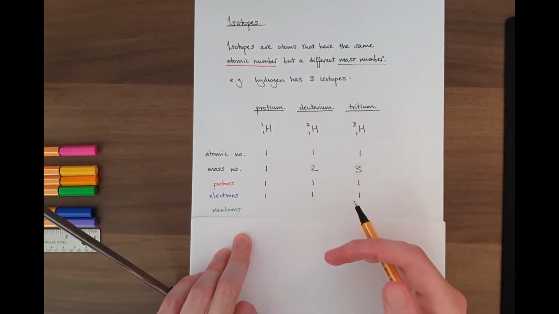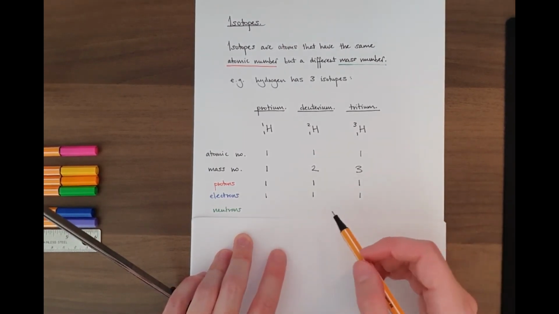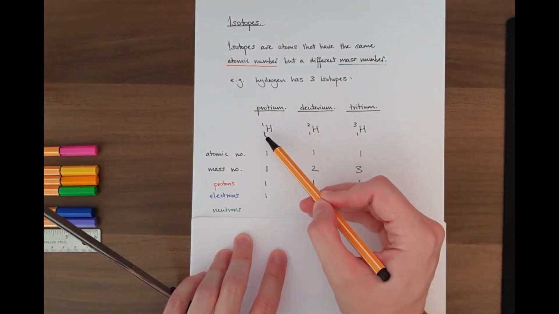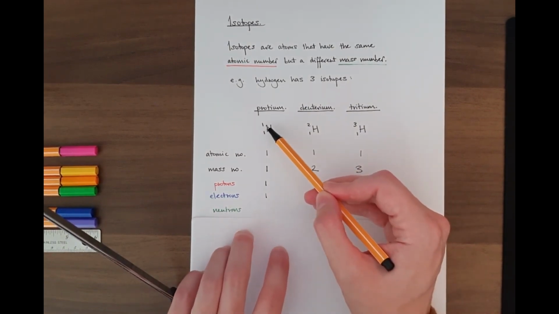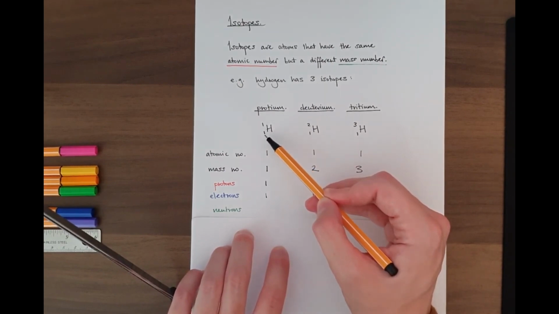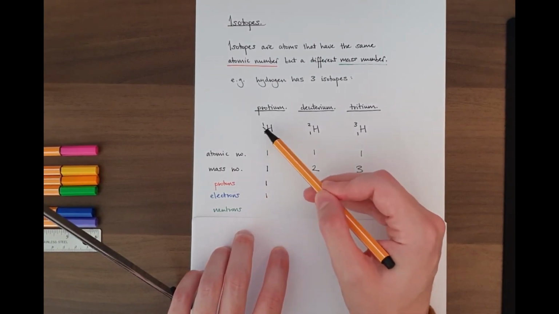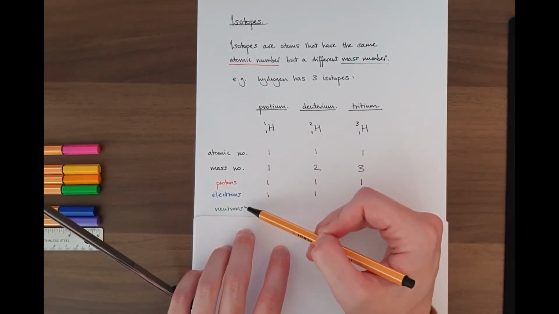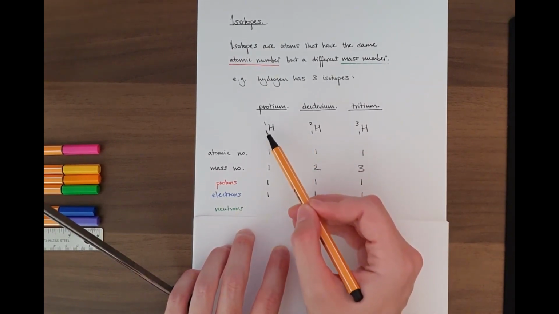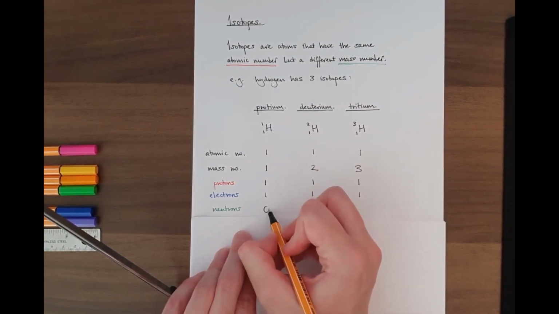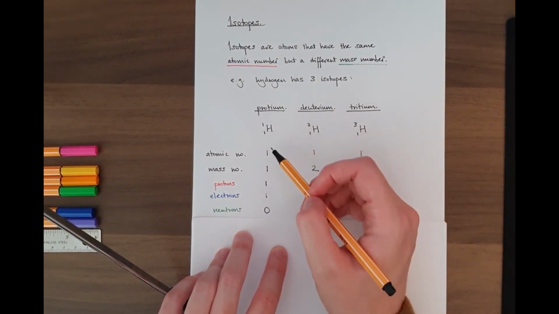So thinking back to the previous video where I spoke about nuclide notation and how to work out the number of neutrons we have, remember it was the mass number take away the atomic number. Because the mass number tells me all the protons plus all the neutrons, whereas the atomic number just tells me protons. I'm interested in neutrons. So if I can take the number of protons away from the total, I'll be left with just the neutrons. So we'll do that for each one. So mass number, take away atomic number. 1 minus 1 is going to give me 0. So protium has no neutrons, according to our calculation.